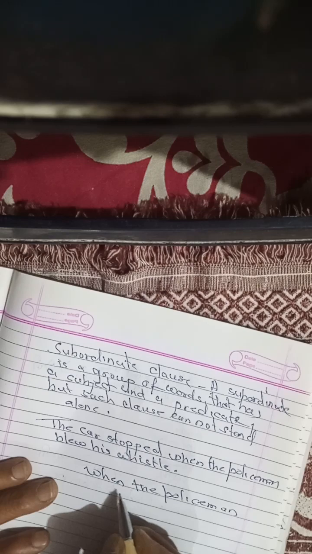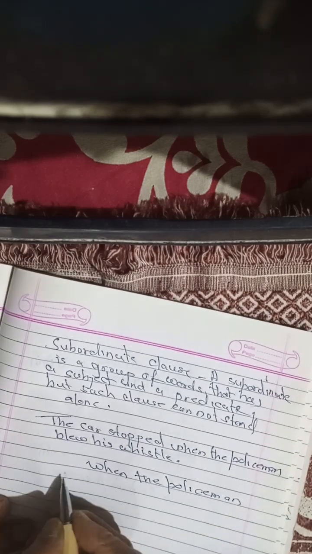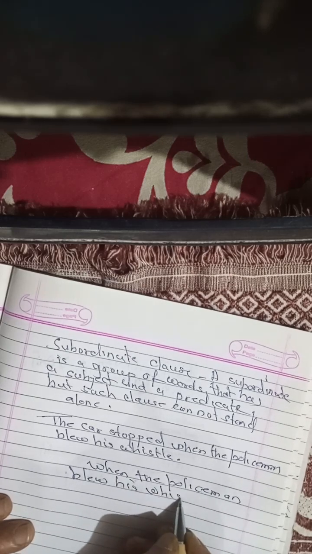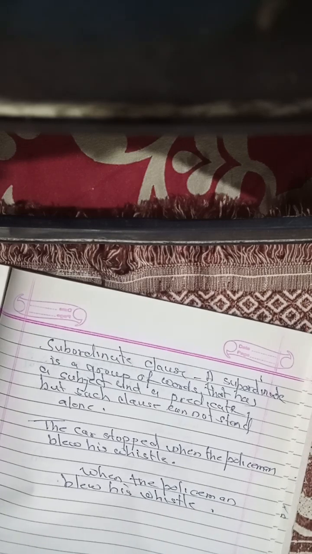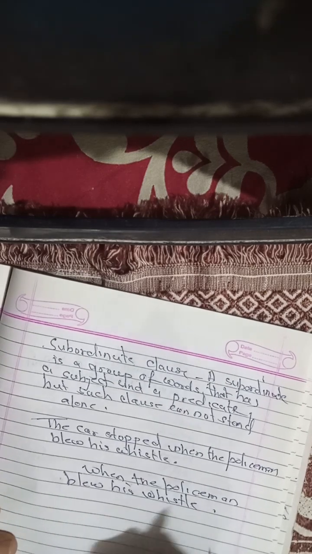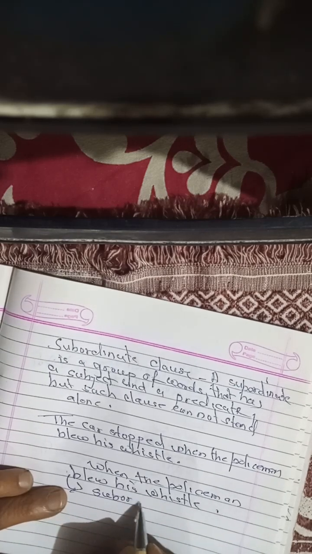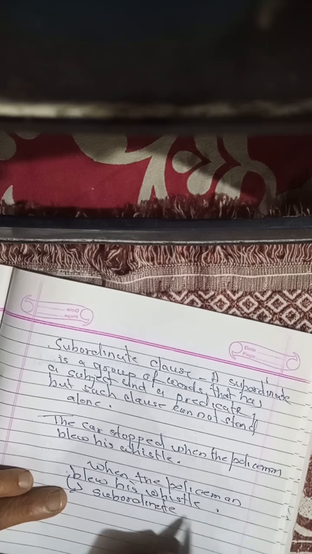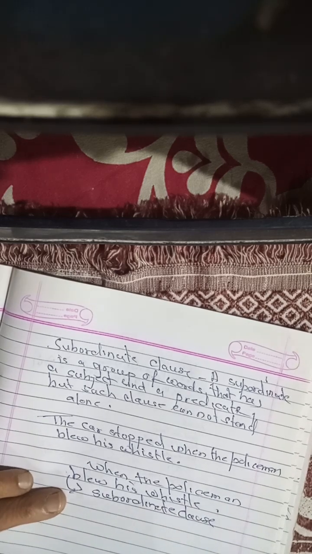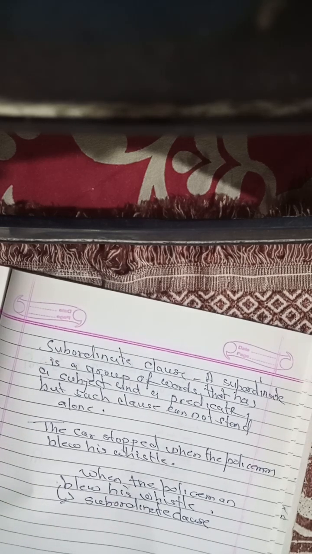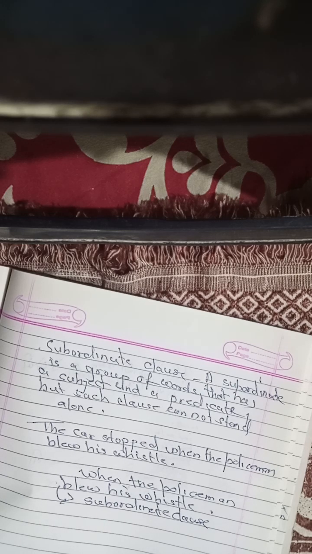"Blew his whistle" cannot stand alone, although it has both a subject and a predicate.